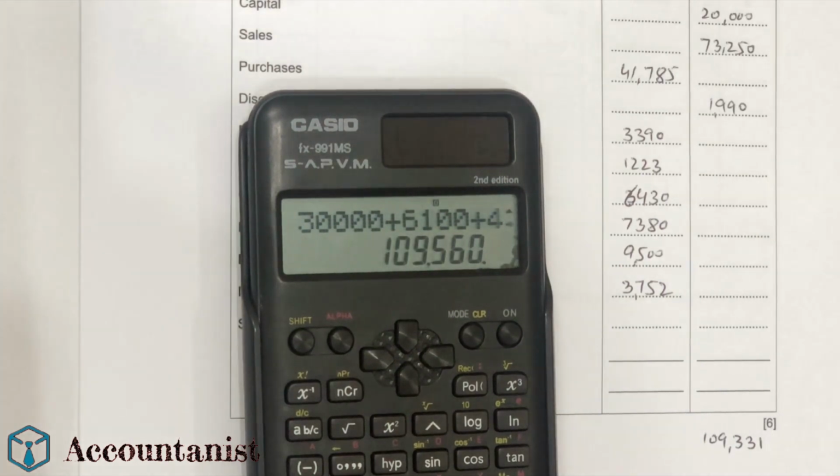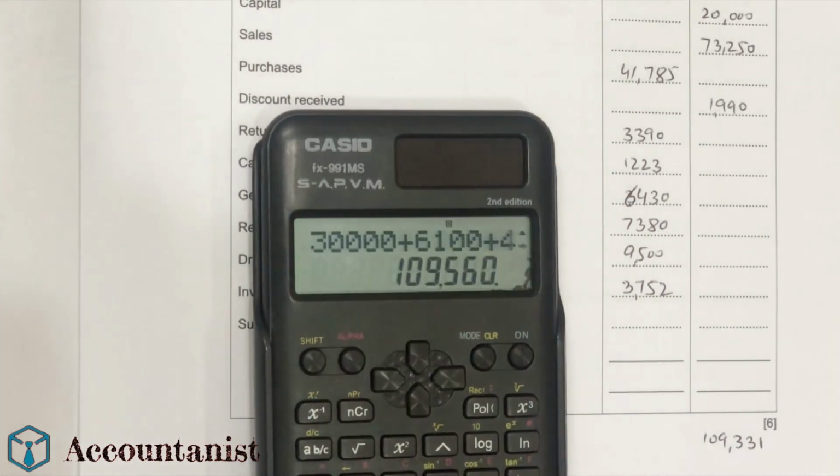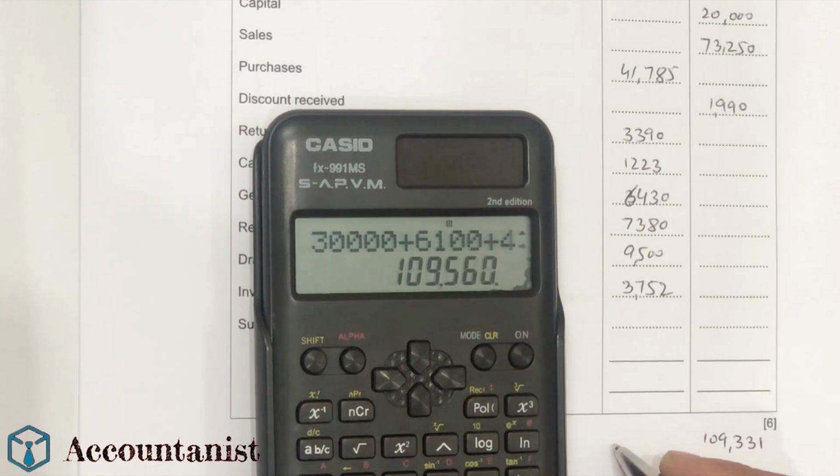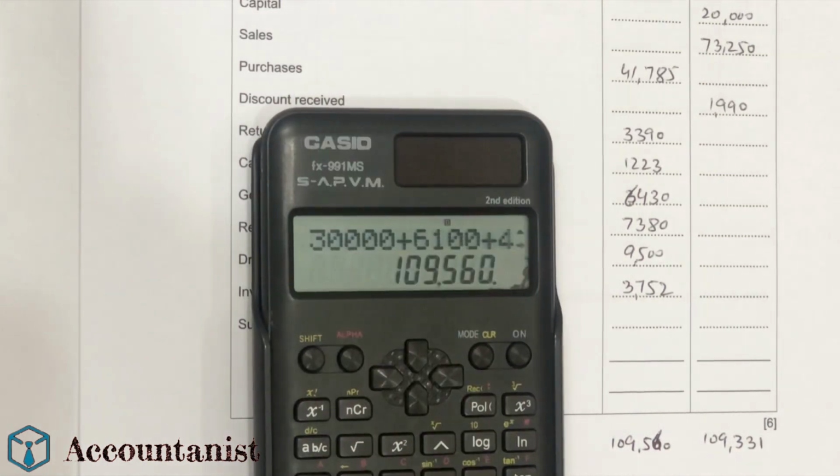We have to be very careful while making the total, so there should not be any missing figure or any figure written incorrectly, which gives me a wrong amount. So 109560, that's the value that we have.